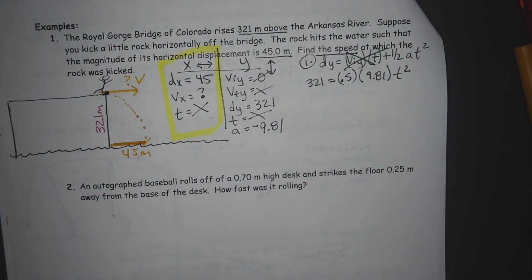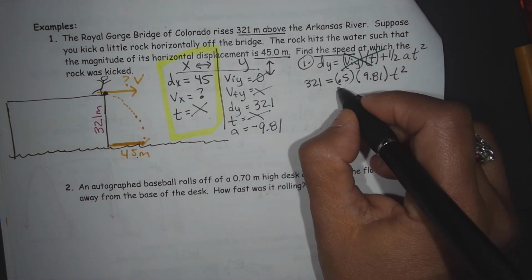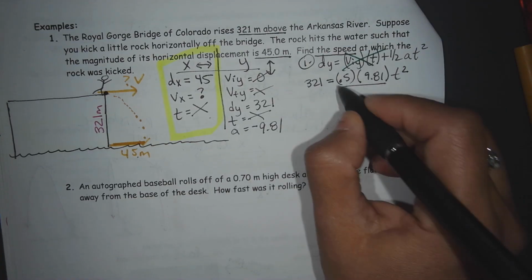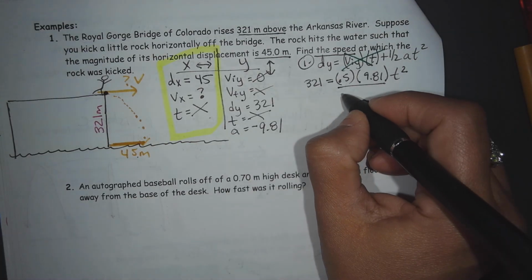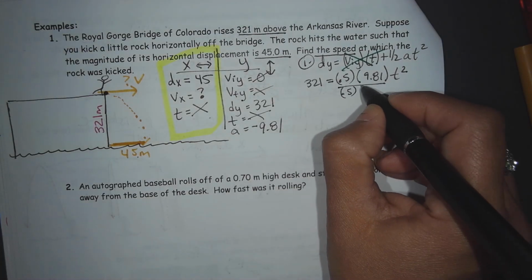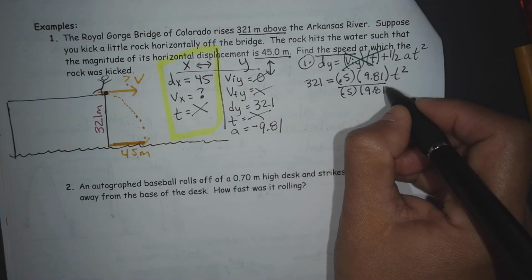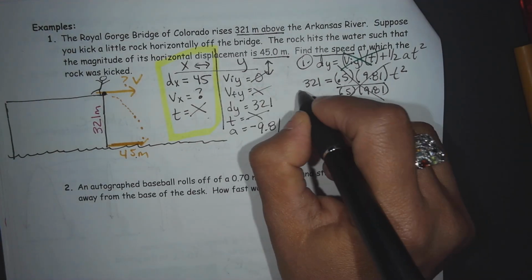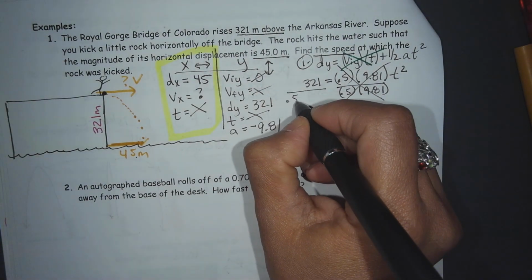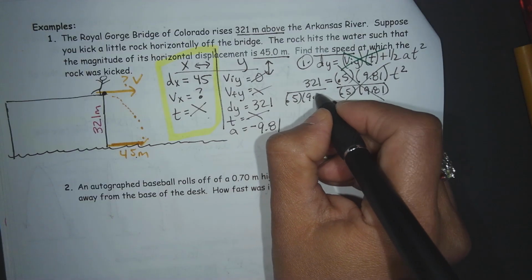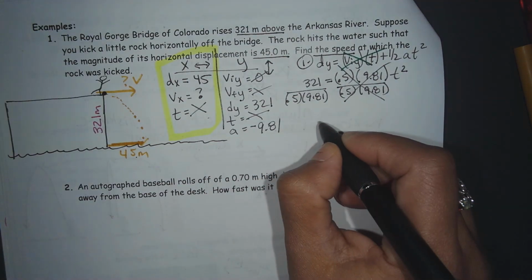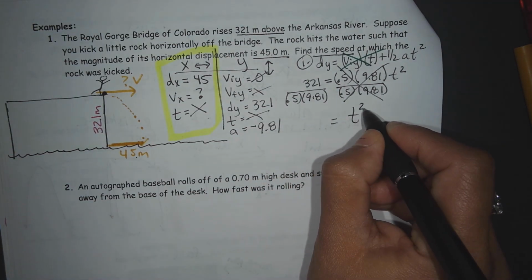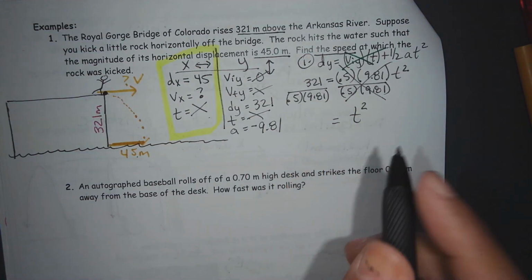9.81 times 0.5. I need to divide that and get it out of the way. So 0.5, 9.81, cancel that on this side, 0.5 times 9.81 equals t squared. Not my answer.